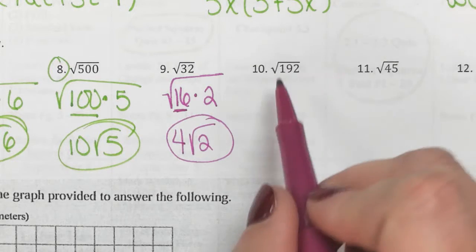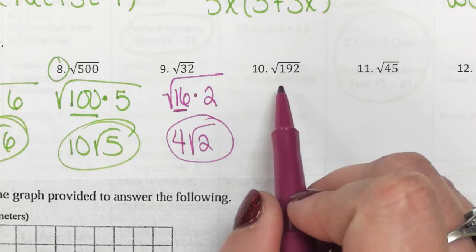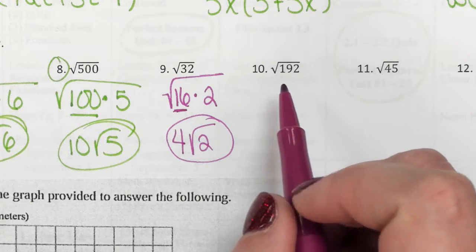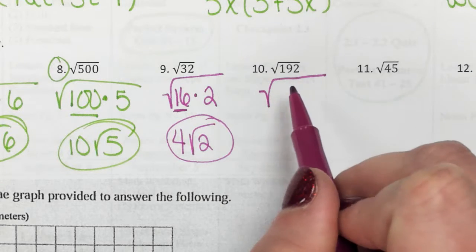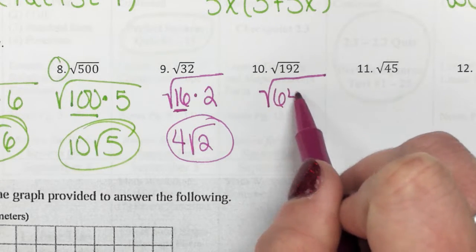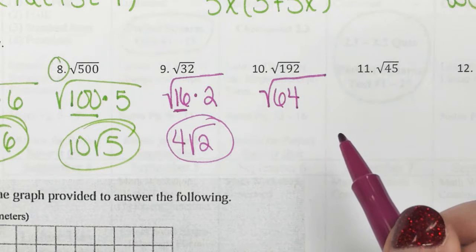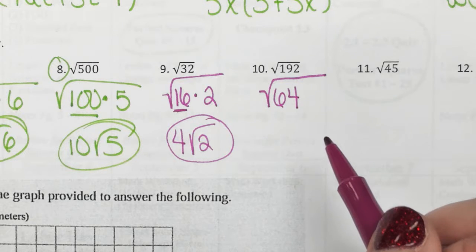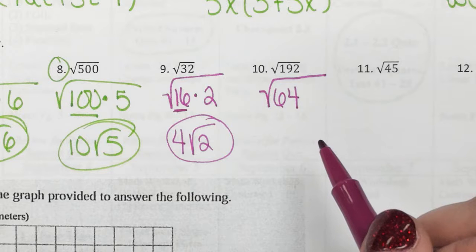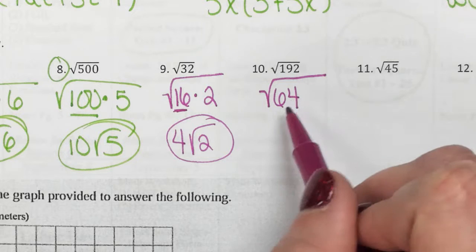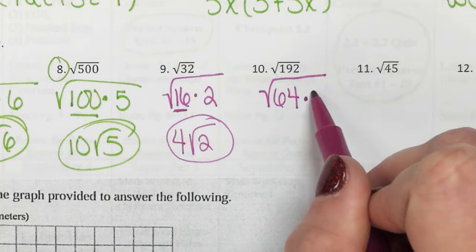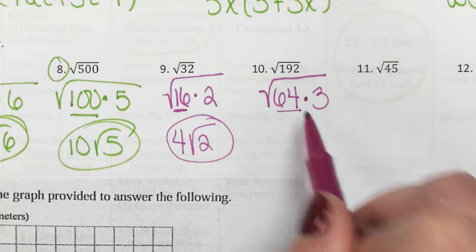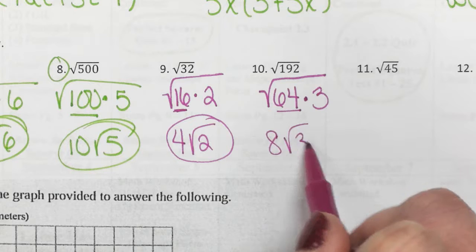Alright, here we go. 192. What's the biggest perfect square that divides into 192? Should be 64. Just because it goes into it, that's cool. You gotta find the biggest one for this to work, okay? Alright, so what's 64 times what number is 192? 3. And the square root of 64 is 8. There you go.